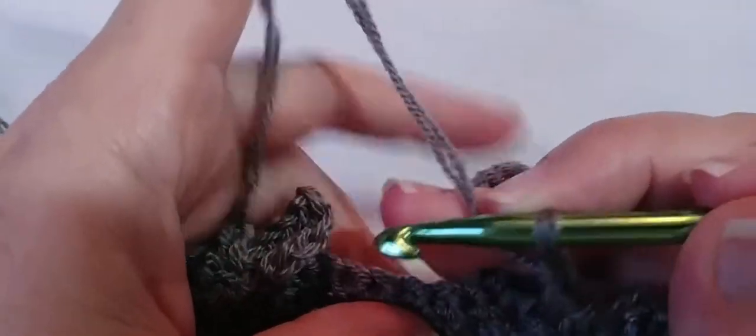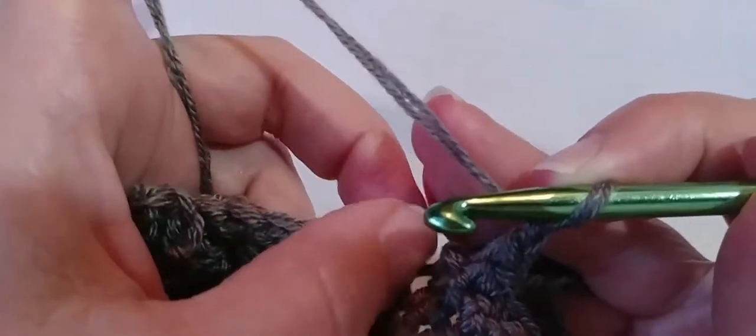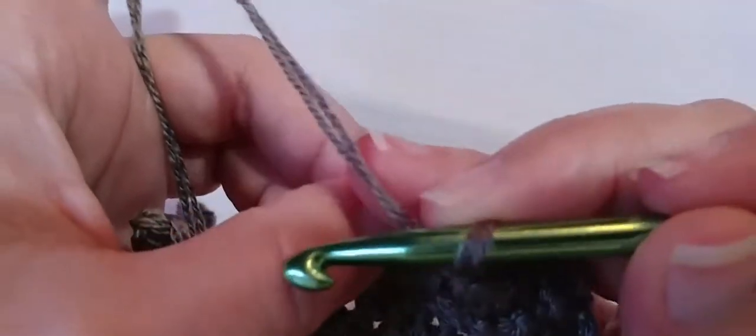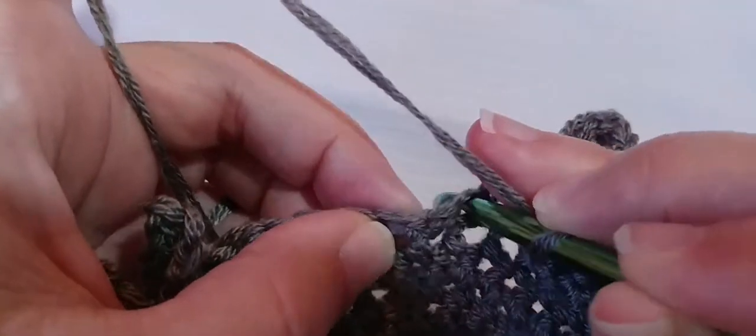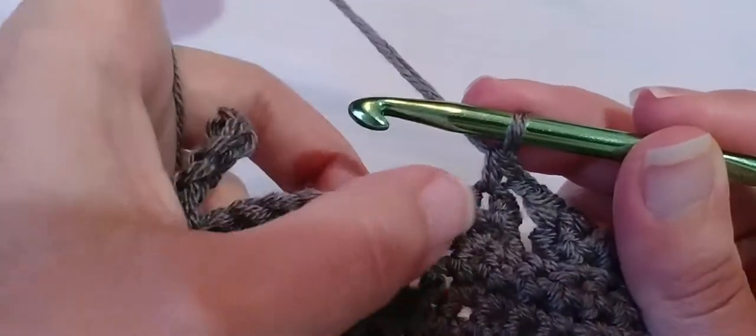So find that very first single crochet. We're going to skip the loops, go into that first single crochet, okay, and we're going to make 9 single crochets between each flower.